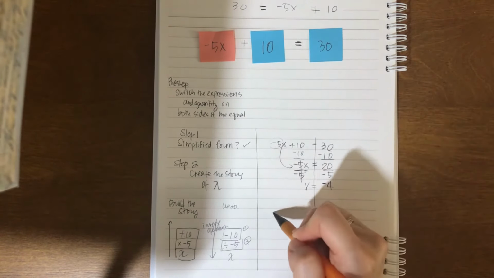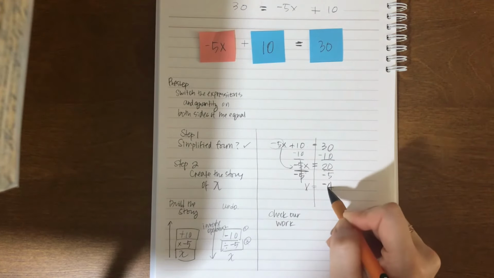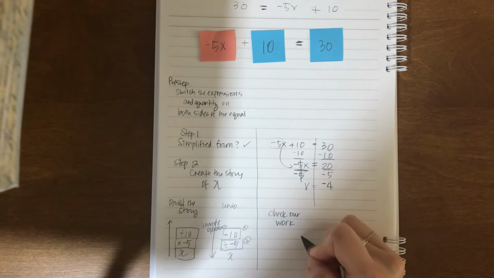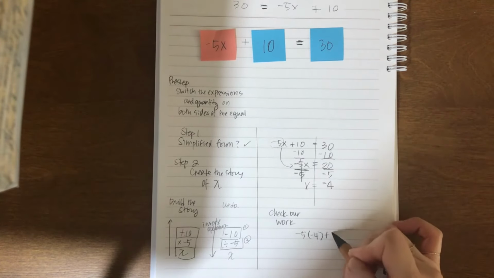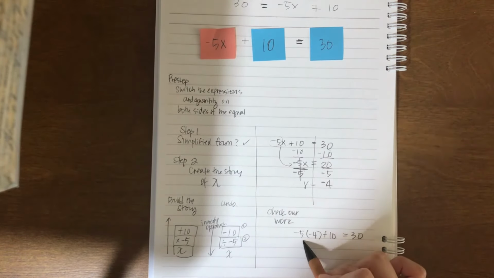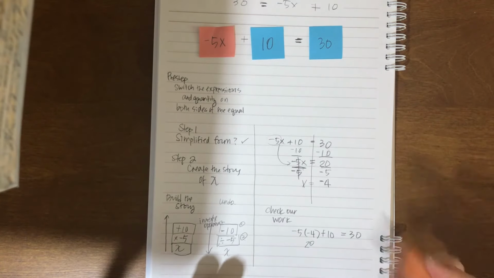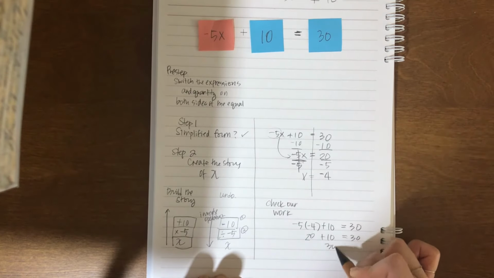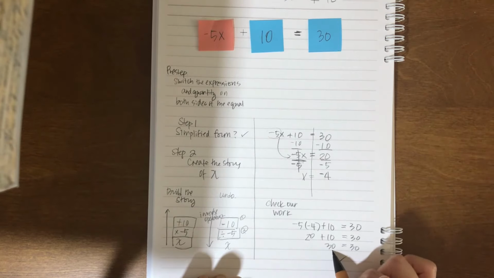-4. So let's go ahead and check our work. And let's substitute our -4 into our original equation up here and see if it works. So I've got -5 times -4 plus 10 equals 30. Well, let's see. So -5 times -4 is going to give us a positive 20, right? And then plus 10 equals 30. 30 equals 30. Hey, we're done. That is a true statement. 30 does certainly equal 30.